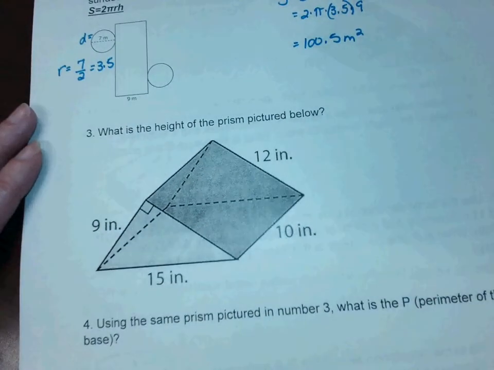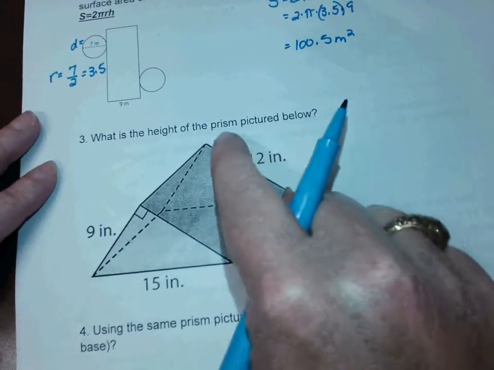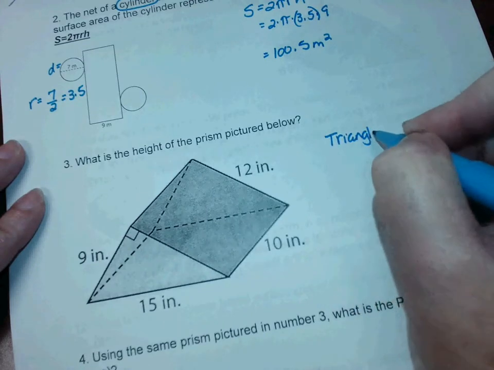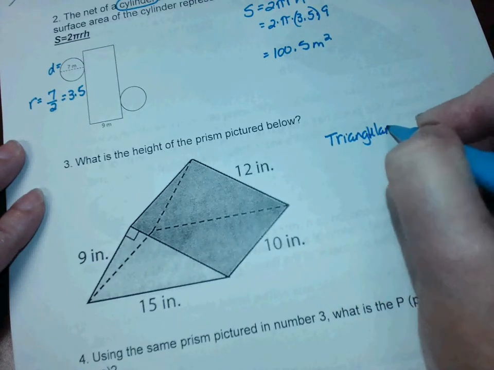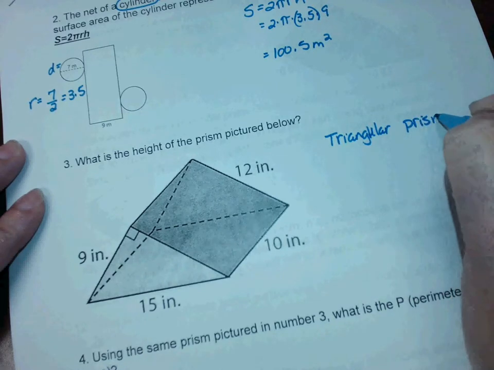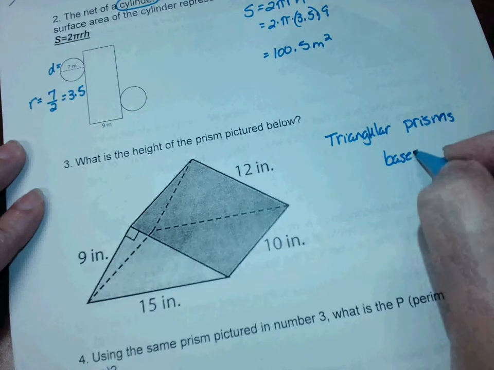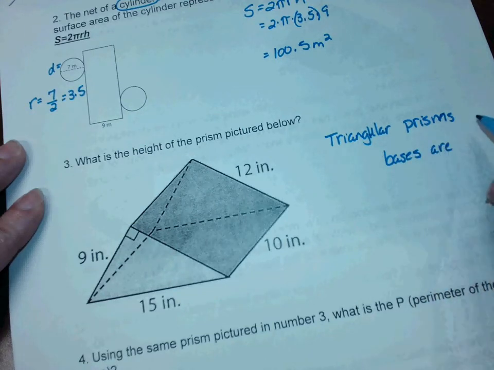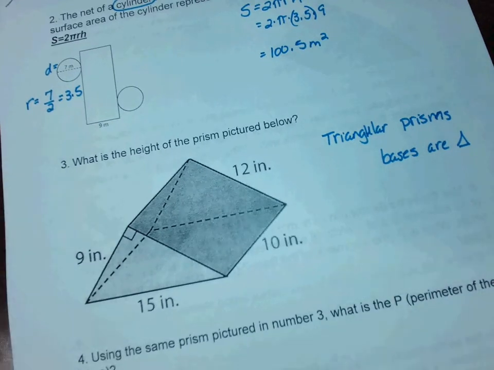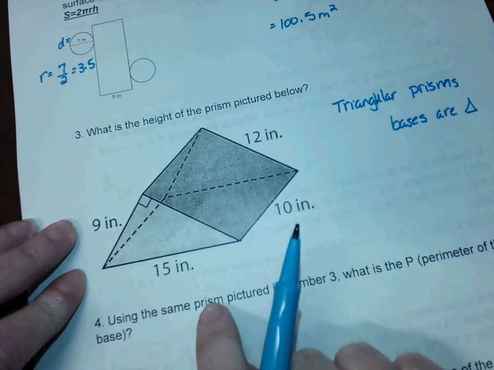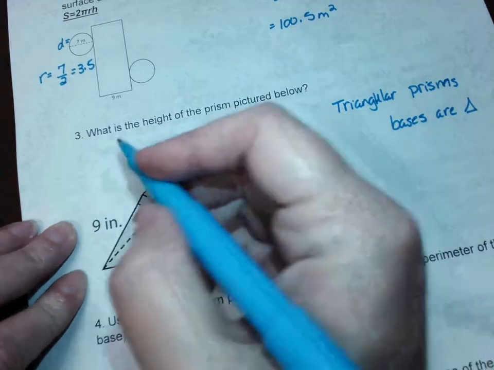All right. Number 3, what is the height of this prism? This is a triangular prism, so that means the bases are triangles. So my height has to be that number that has nothing to do with the triangular base.